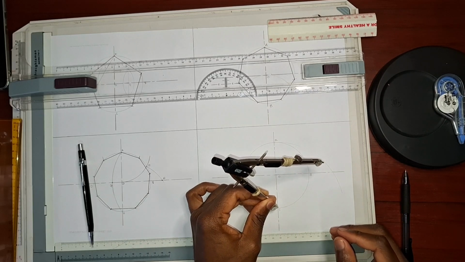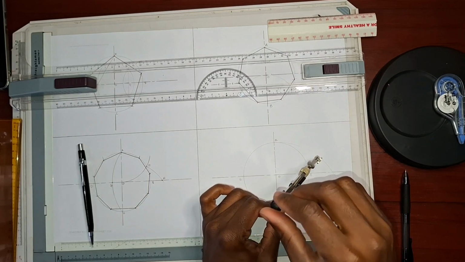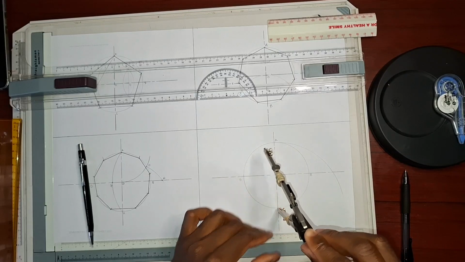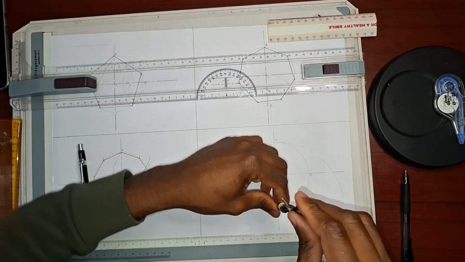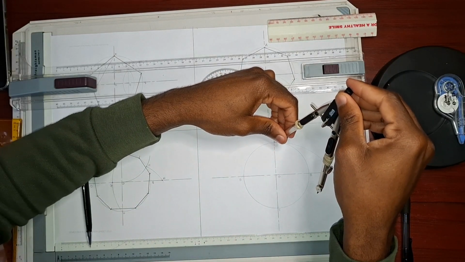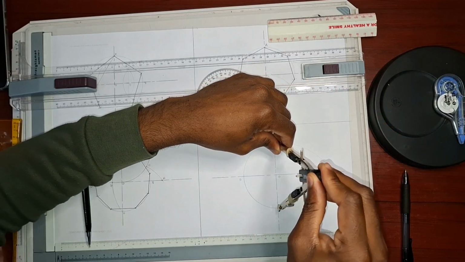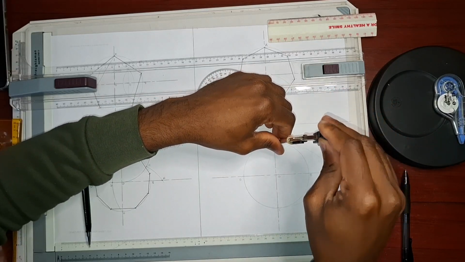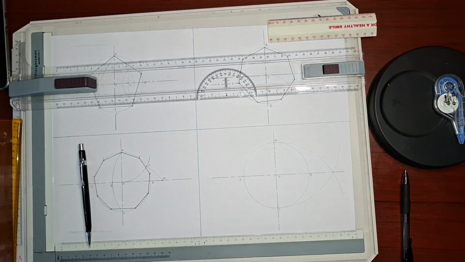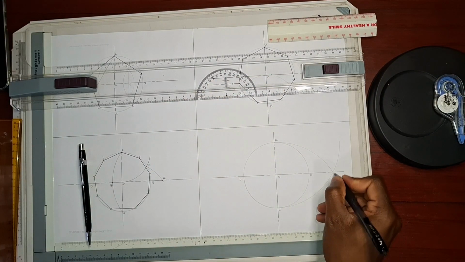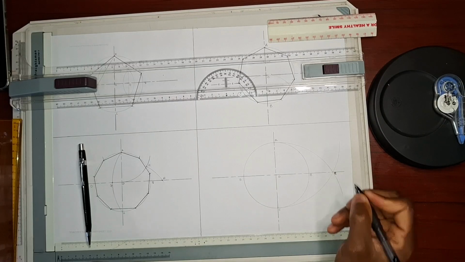So the compass moved like that. And then you take it to A like that. And then you draw an arc from C. Just like that, right? Now you can name this E if you wish to.